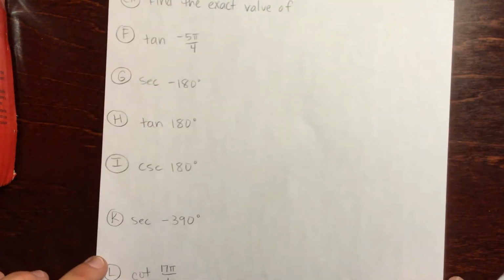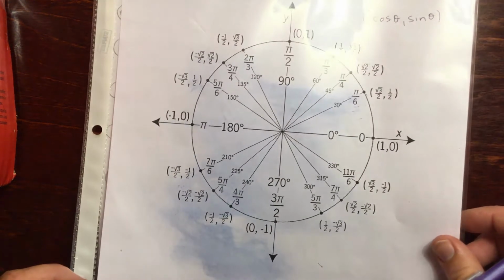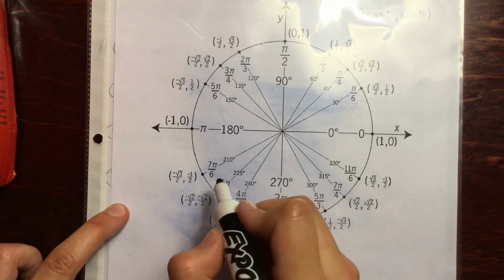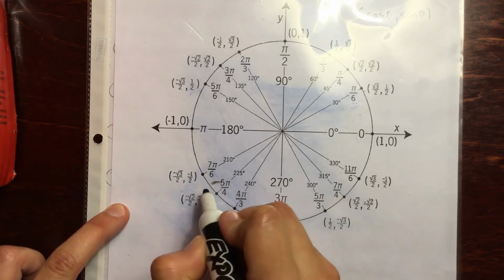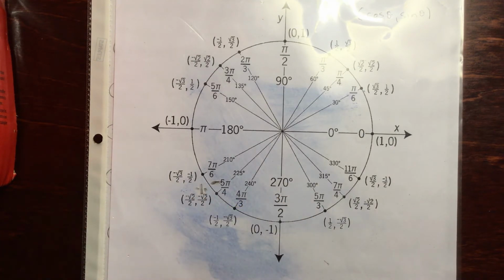Let's just keep going. Find the exact value of tangent negative 5 pi over 4. So again, I'm going to look at normal 5 pi over 4. It's a negative 5 pi over 4, so I need to change the sign of my y coordinate, from negative to positive. And if it was positive, then you would change it to negative. It's just whatever the sign is of the y coordinate, you change that. For tangent, remember it's sine over cosine.